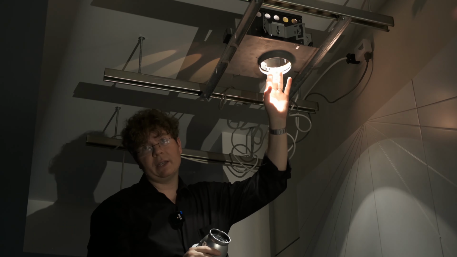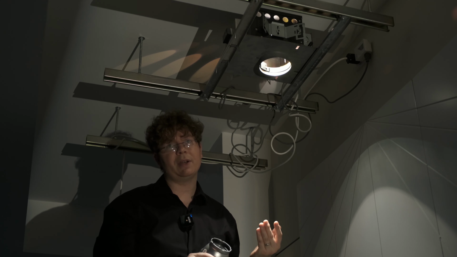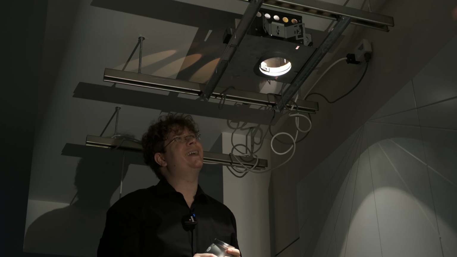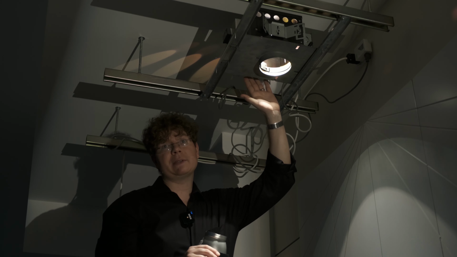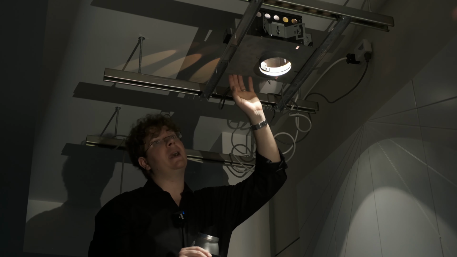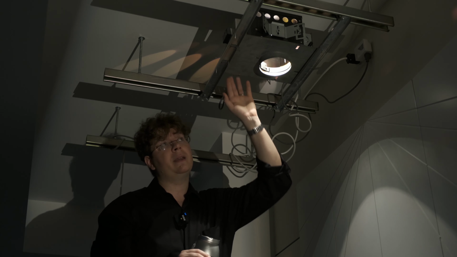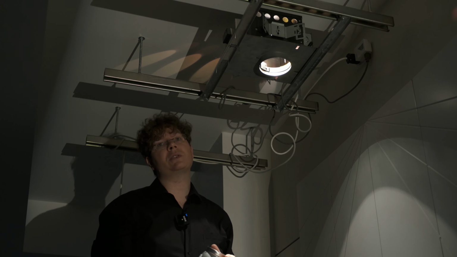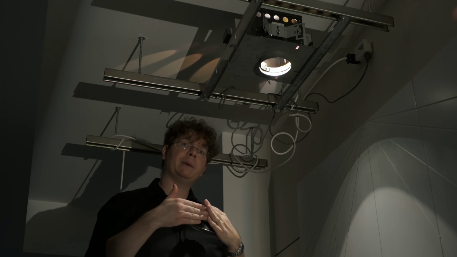We've got a light source in here. In this case, this is an MR16 halogen. We haven't updated this one for LED yet, but I think it's useful to look at the size and scale of these housings. This is a non-IC rated housing. IC means insulation contact, and depending on where you're installing a downlight, you may need a housing which is rated for insulation to be right up against it.